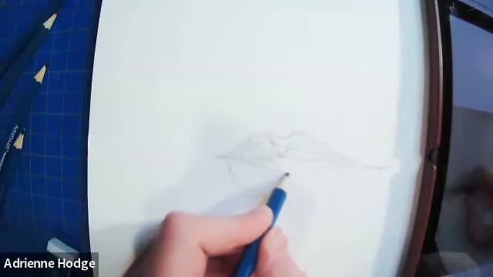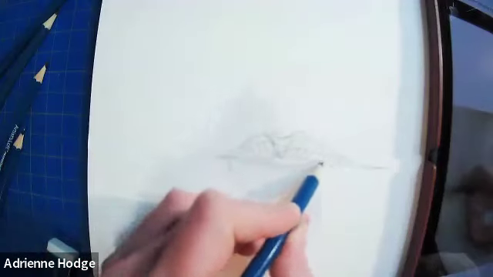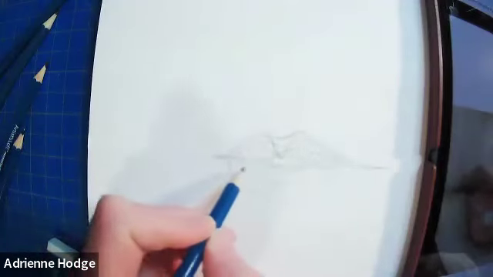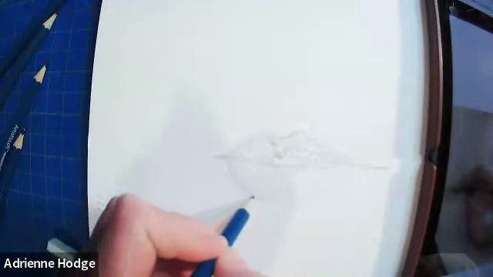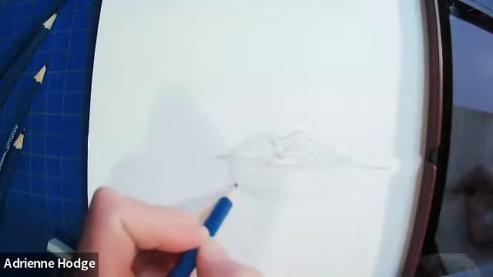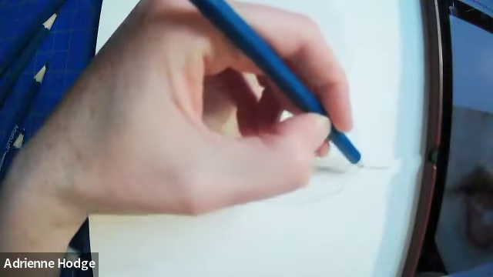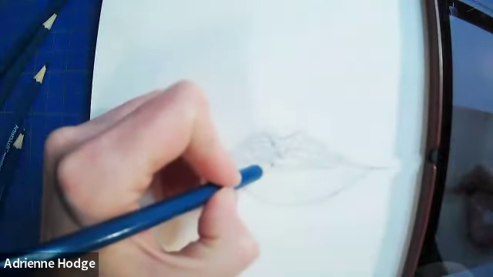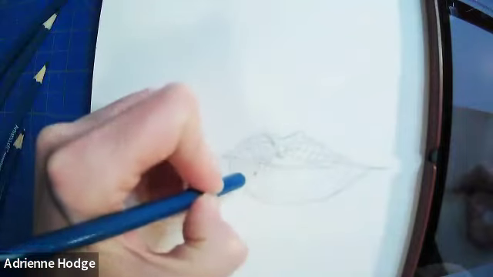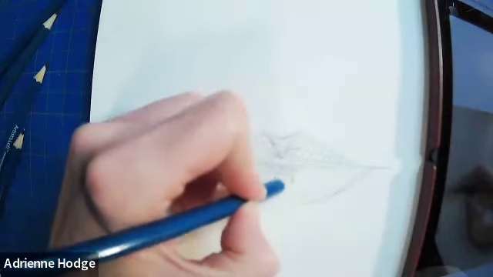Okay, so I'm seeing a dip down on the horizontal axis. I'm seeing this curve down towards the bottom lip. It's not perfect, very organic. And then thinking about those spherical shapes, it curves like this.